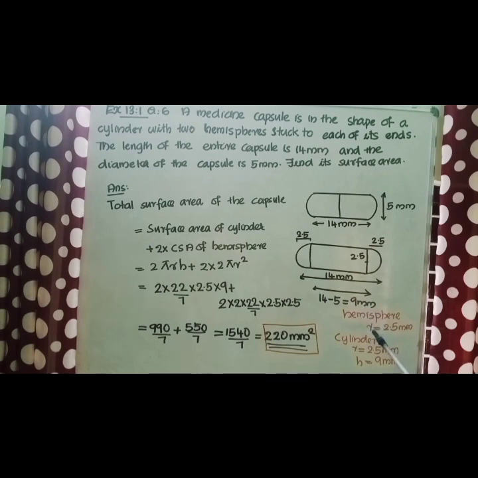So we can say the radius of hemisphere is 2.5 millimeter. Radius of cylinder is 2.5 millimeter. Height of cylinder is 9 millimeter. The question is to find the total surface area of the capsule. Surface area of the capsule equals surface area of the cylinder plus 2 into curved surface area of hemisphere. That is equal to 2 pi rh plus 2 into 2 pi r square.